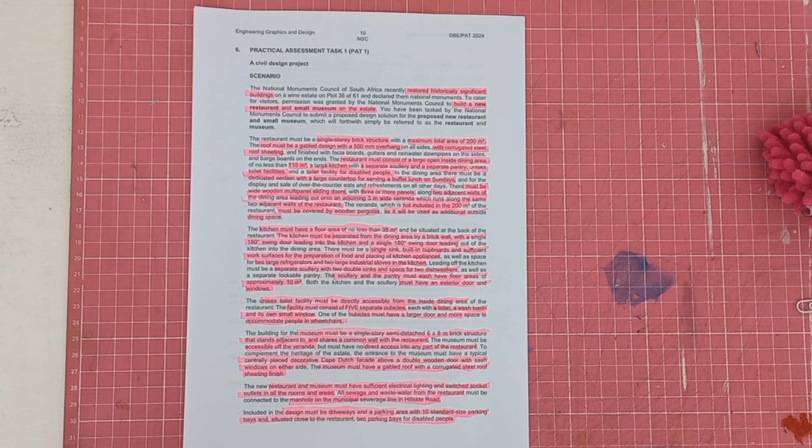They give you a scenario, and the National Monuments Council of South Africa recently restored historically significant buildings on a wine estate and declared them national monuments. To cater for visitors, permission was granted by the council to build a new restaurant and small museum on the estate. You have been tasked by the council to submit a proposed design solution for the proposed new restaurant and small museum, and it will be referred to as a restaurant and museum to make the rest of the project easier.